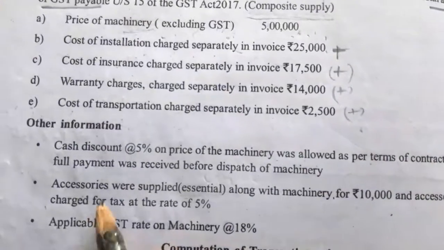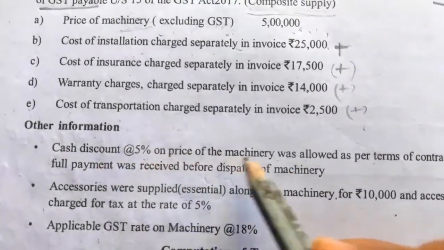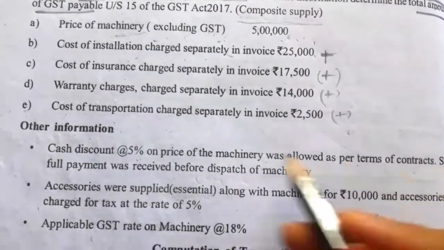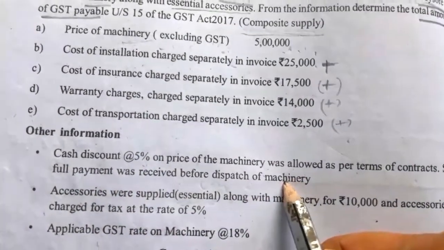Next there is other information. Cash discount is given. The cash discount at 5% on price of machinery was allowed as per the terms of the contract because full payment was received before the dispatch of machinery.